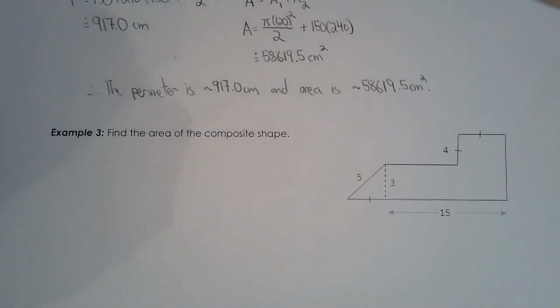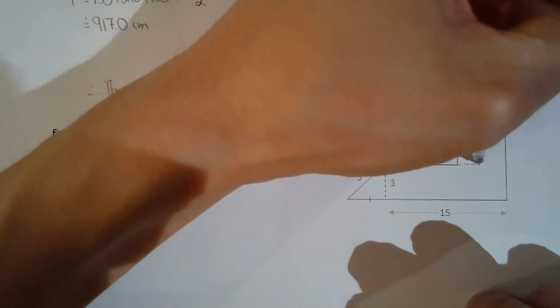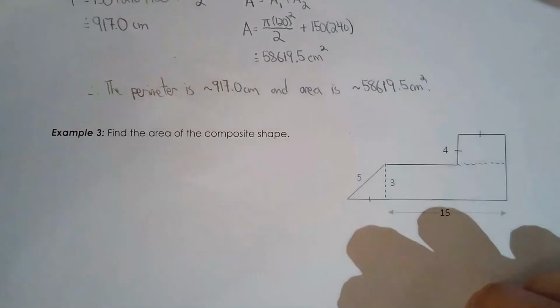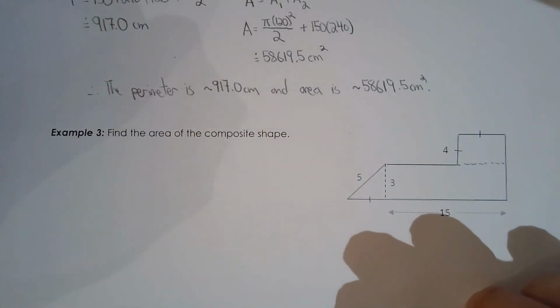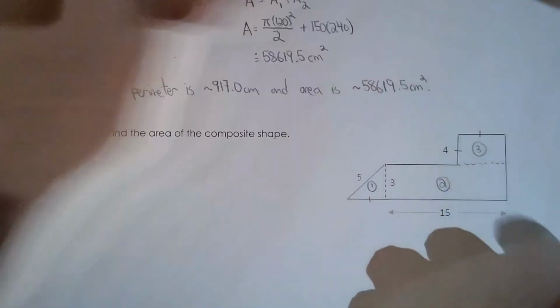So we have a composite shape, and we're asked to find the area. So you know what? I'm going to do the exact same thing as last time. I'm going to cut up this composite shape. I'm going to cut the composite shape such that I know how I made it using my basic shapes. So I'll call this 1, 2, 3.